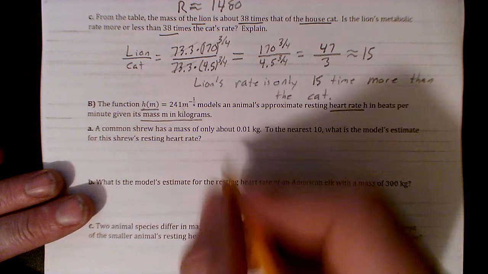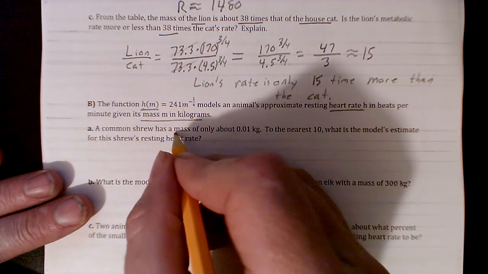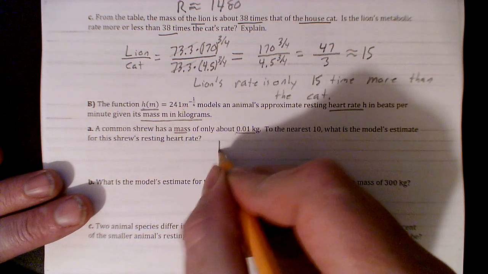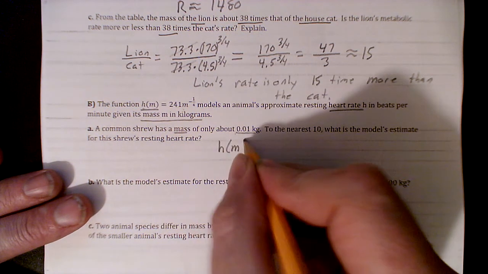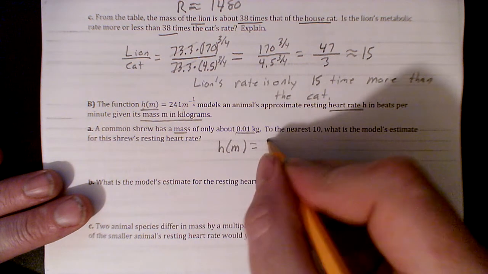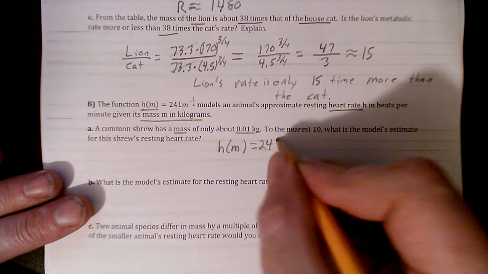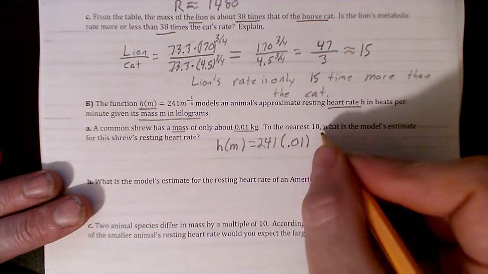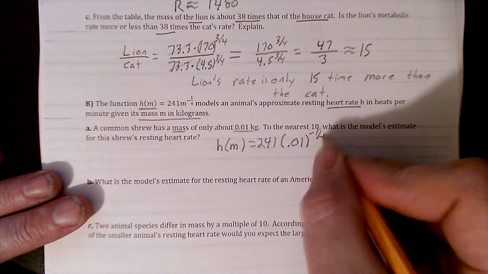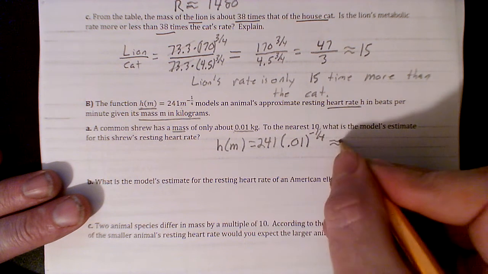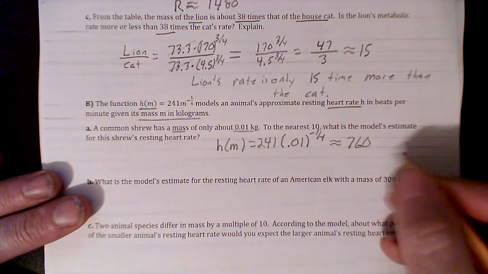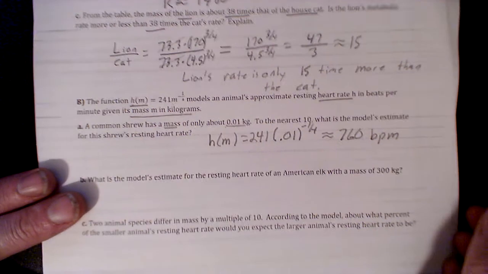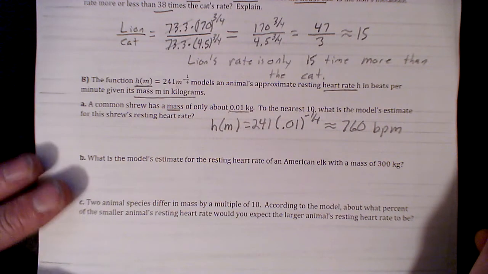So let's do a shrew, right? The mass is what they're going to give us for an input, so I just plug mass into that. So the heart rate due to mass for a shrew is 241 times 0.01, that tiny mass of a shrew, to the negative 1/4 power, and you plug that in your calculator and you'll get about 760 heartbeats per minute. I'll say beats per minute. That shrew's heart goes crazy.